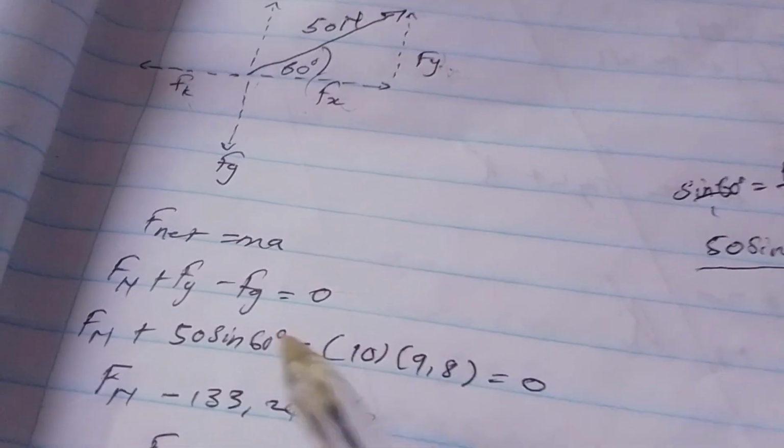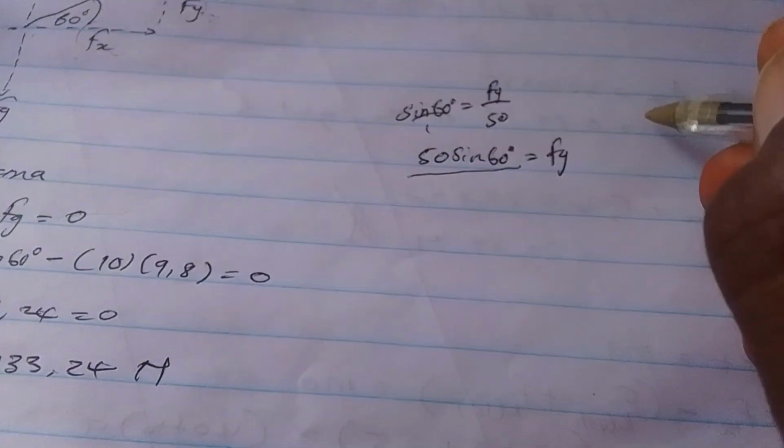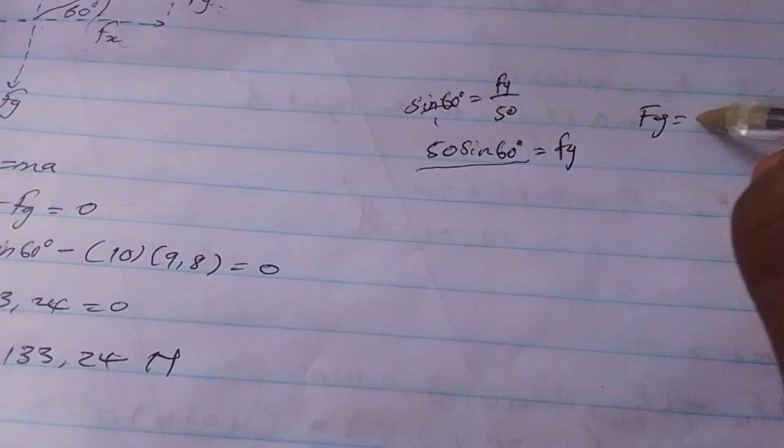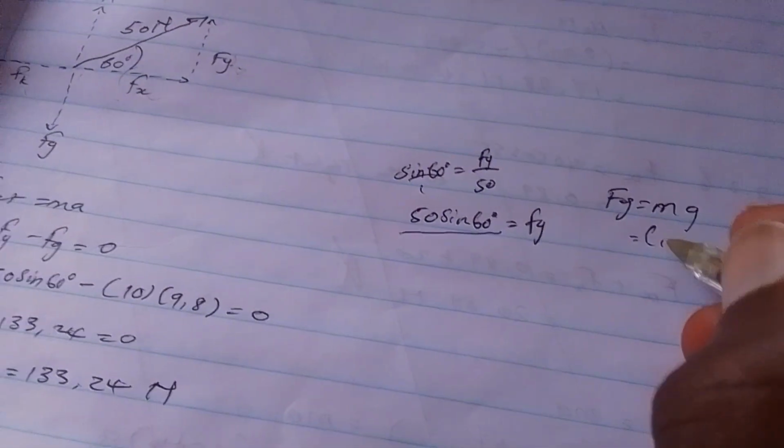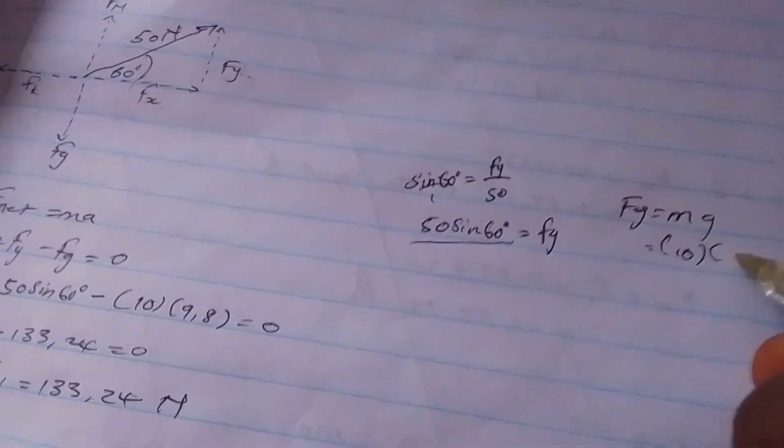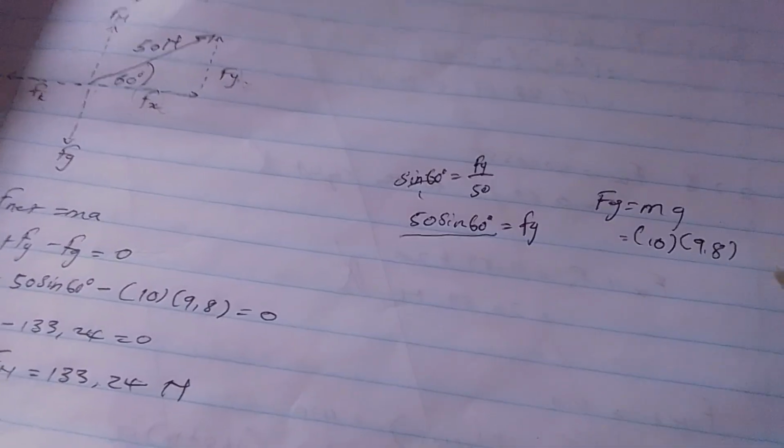Now, Fg, you know that Fg is equal to mg, which is mass multiplied by the acceleration due to gravity. Our mass of the object was given, it was 10, multiplied by 9.8, this one doesn't change, it always stays the same.